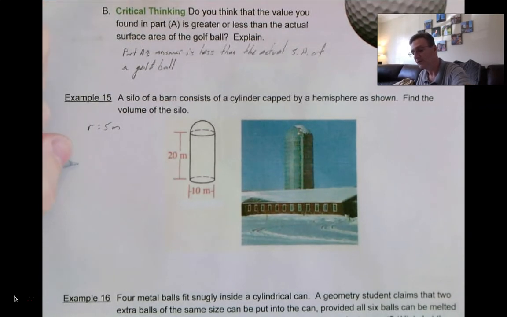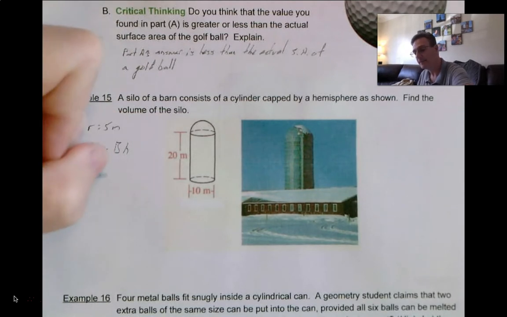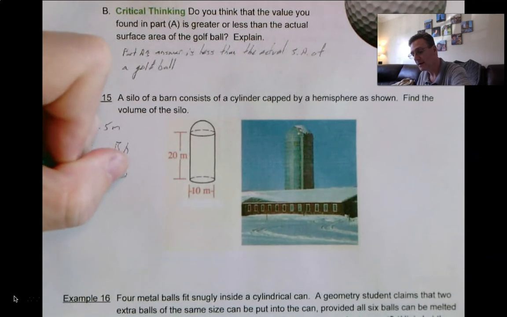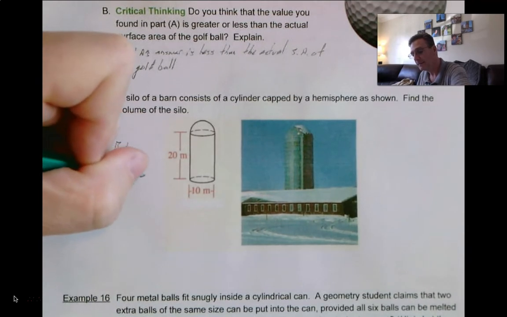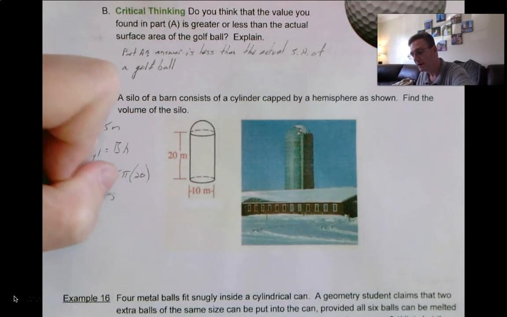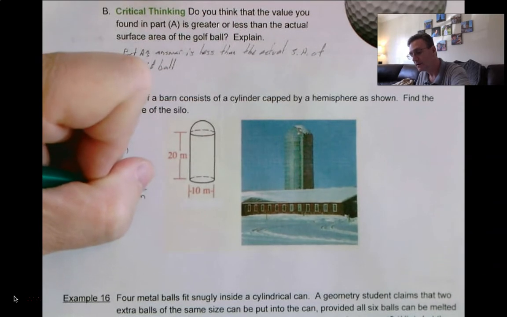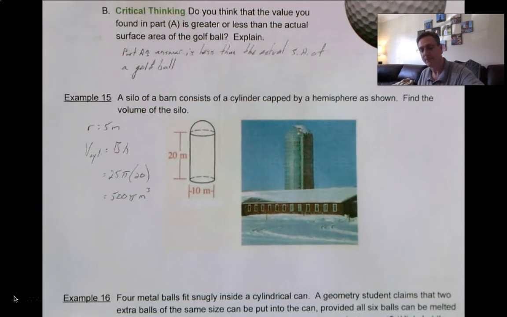So we need to find the volume of the cylinder. It's equal to area of the base times the height. Area of the base, 25 pi. Height is 20. So 500 pi meters cubed. That's the volume of our cylinder.